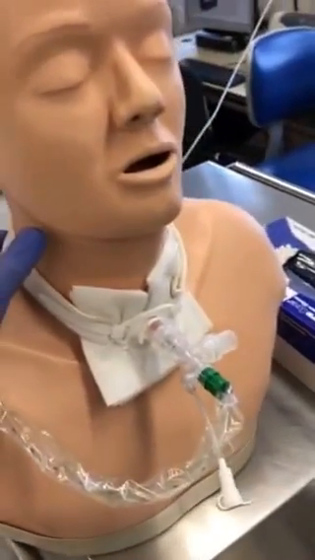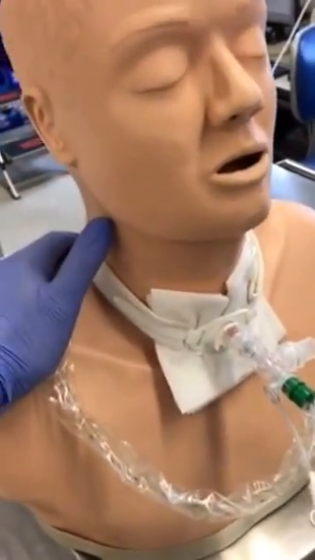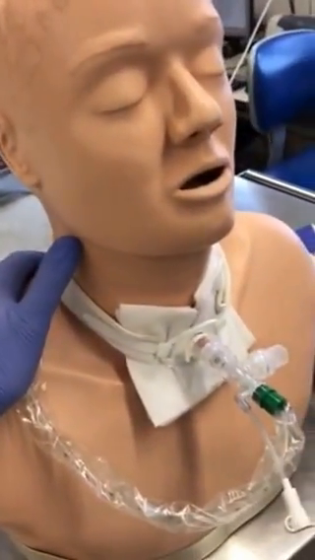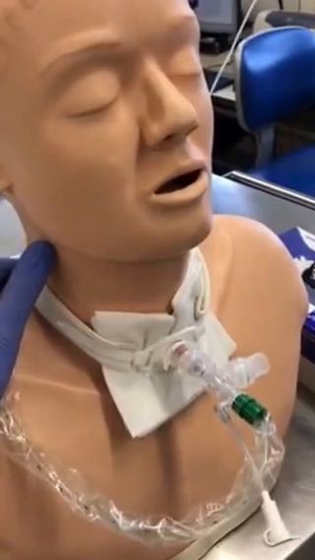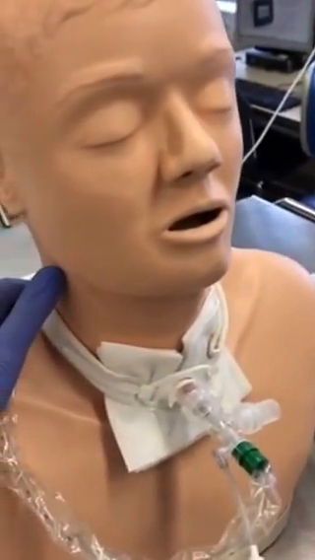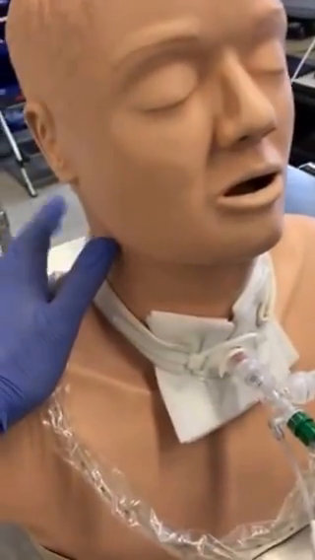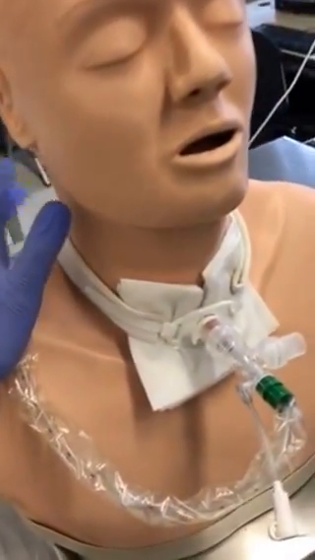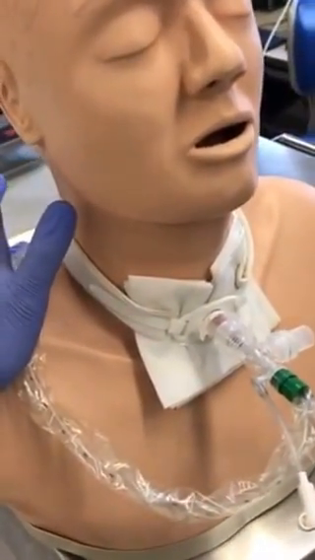Like I said, our patient is ASIA A, so that means he has a complete lack of motor and sensory function below the level of injury, including the anal area. Whereas grade B, which my patient won't have, has some sensation below the level of injury, including anal sensation. So what I'm going to show you today is how to use this cough assist machine.